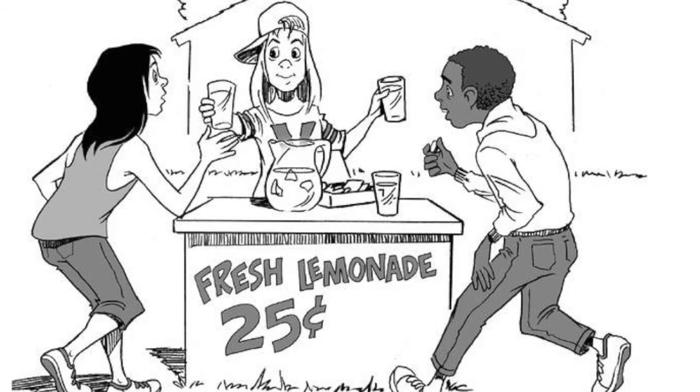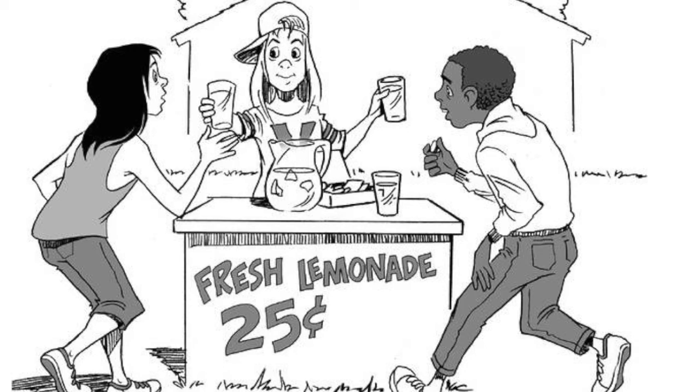What does her lemonade sign say? I think if we go to it and look. I know what it says. It's the classical lemonade stand. It's fresh lemonade, 25 cents. That's right, fresh lemonade, 25 cents.